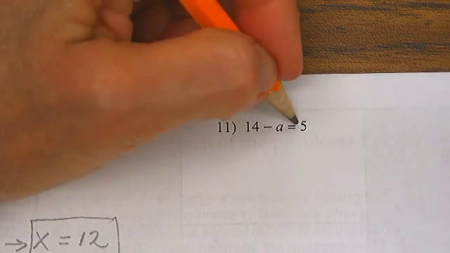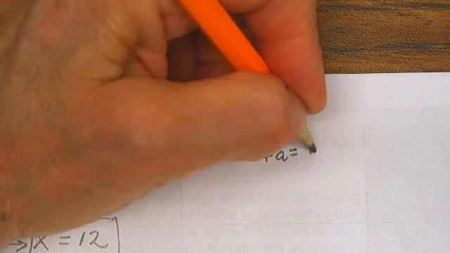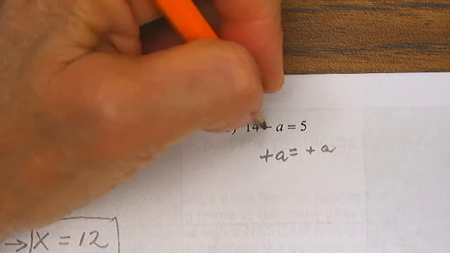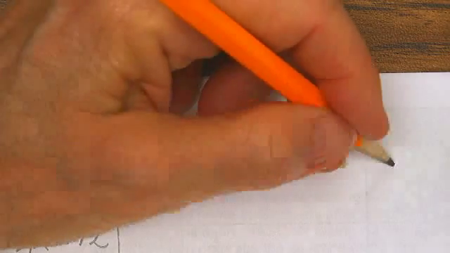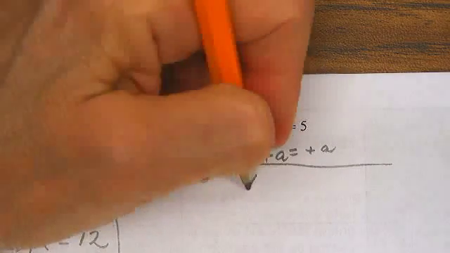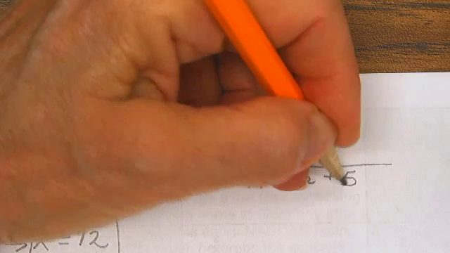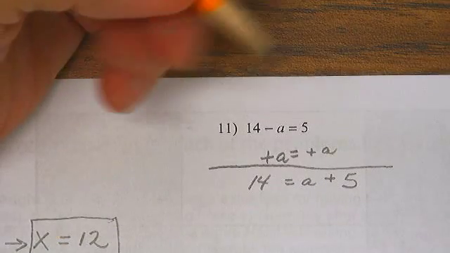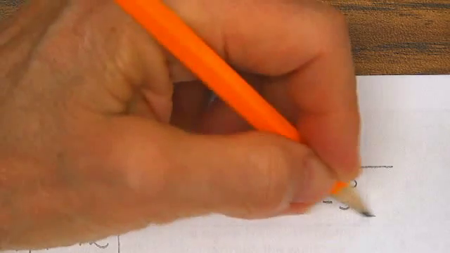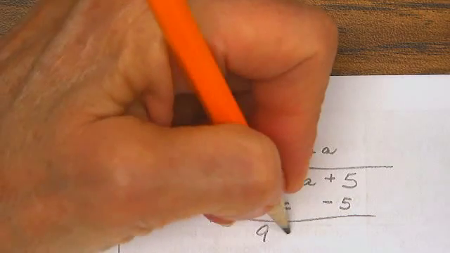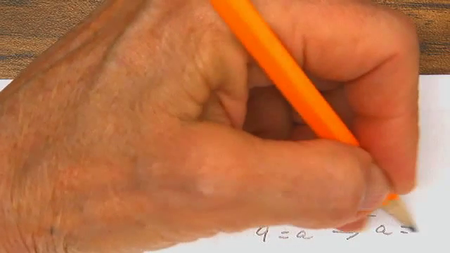14 minus a is equal to 5. I'm just going to add a to each side. Why? Because I don't like the negative a, and because a is just a number, I can do whatever I want with it. That's going to give me 14 is equal to a plus 5. Now I can subtract 5 from each side. 14 minus 5 is 9 equals a, which is the same thing as a equals 9.